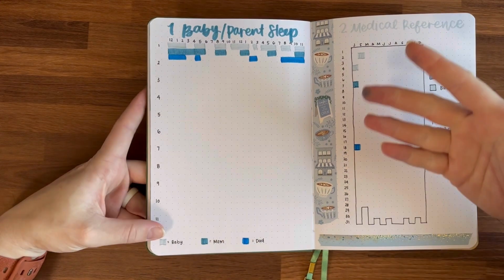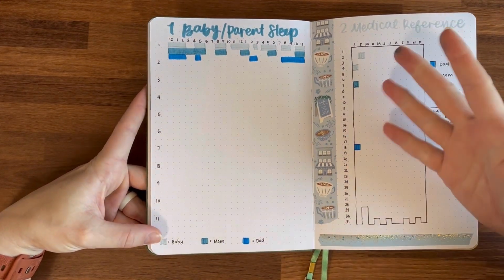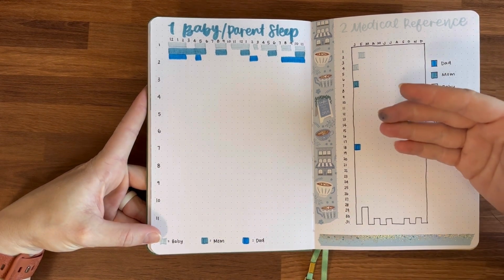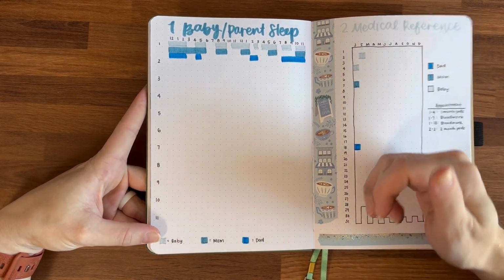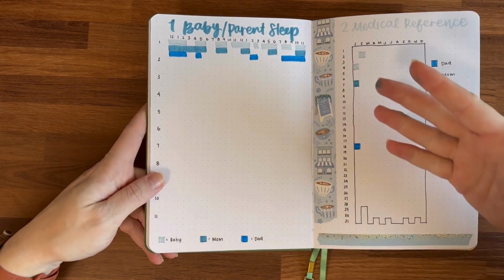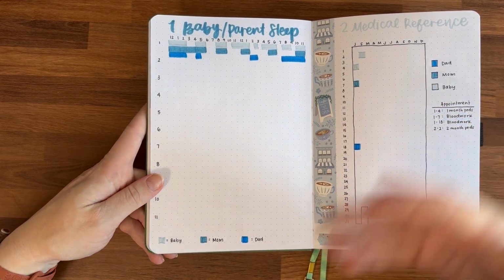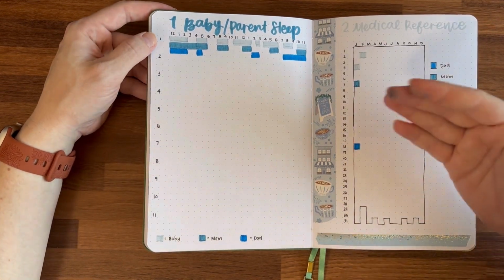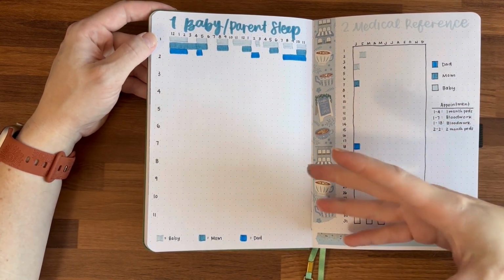So I used my own life example, not that I have baby yet, but how I would track this if I were putting this in my notebook. So I have a space for baby, mom, and dad. Of course, you could change those names out for whatever parent type it is. And so this is for 3 lines. Of course, you can change this up.